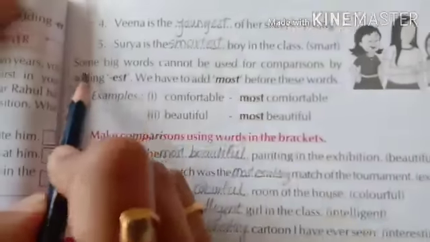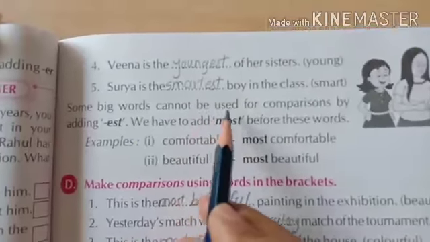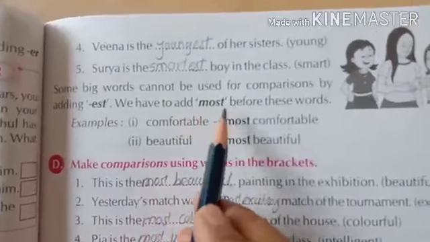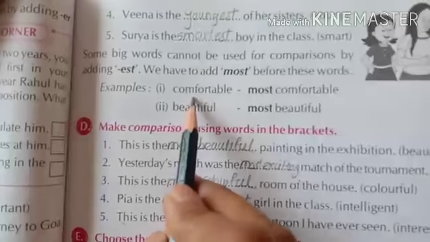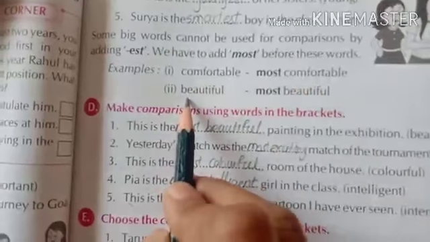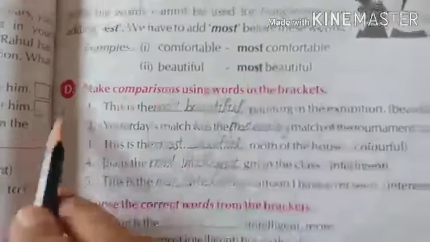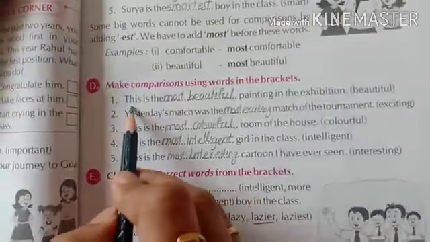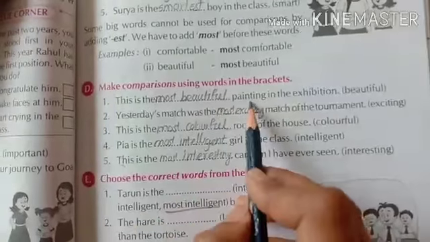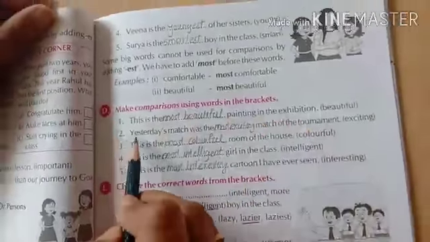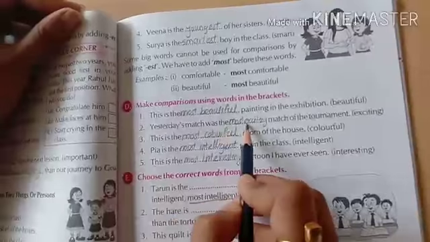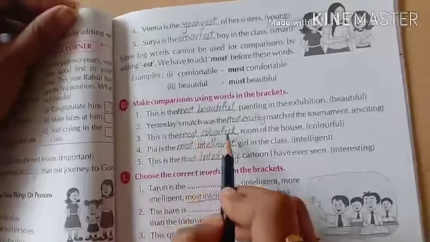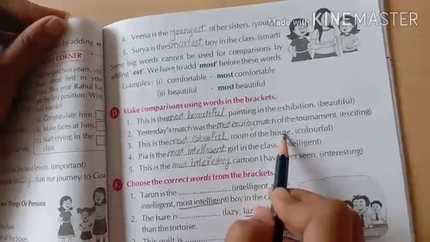Okay. See next. Some big words cannot be used for comparison by adding est. We have to add most before these words. Comfortable, most comfortable. Beautiful, most beautiful. D. Make comparison using the words in the brackets. This is the most beautiful painting in the exhibition. Yesterday's match was the most exciting match of the tournament. This is the most colorful room of the house.